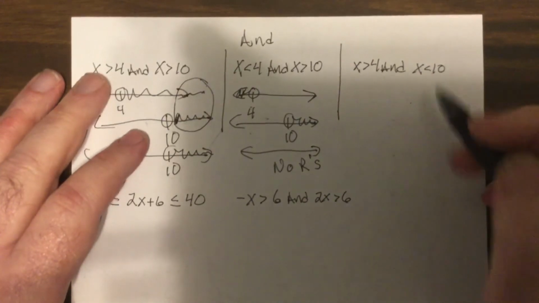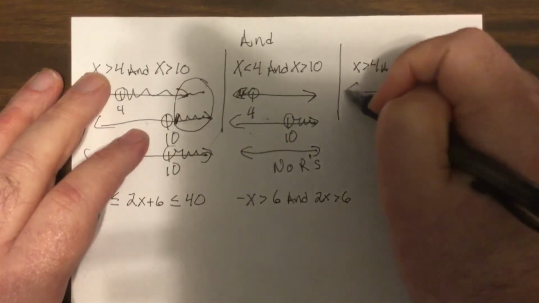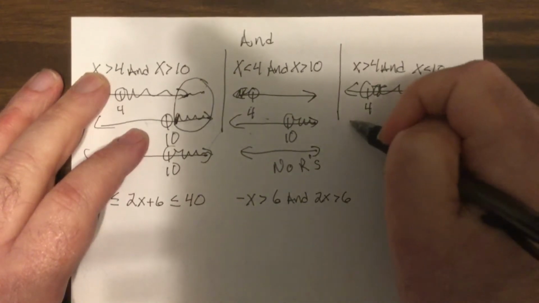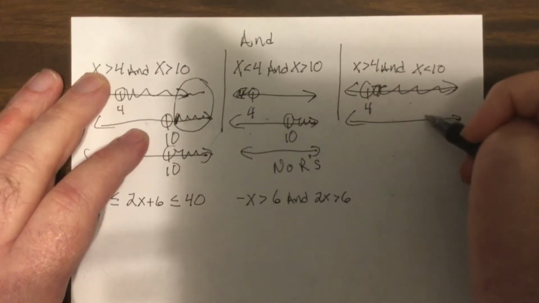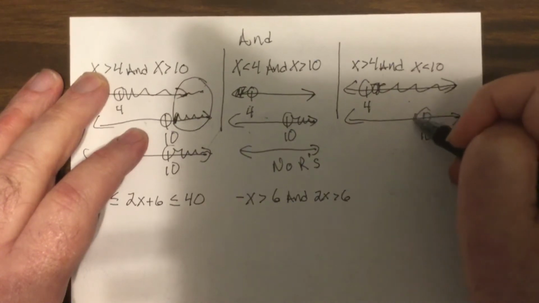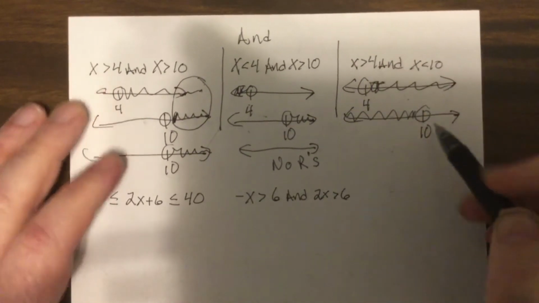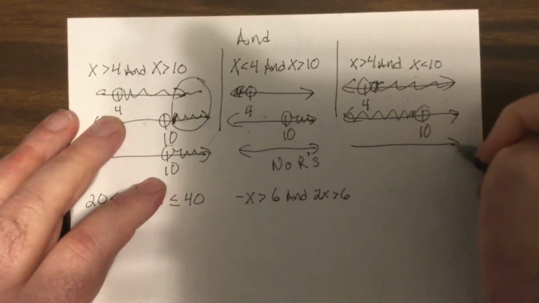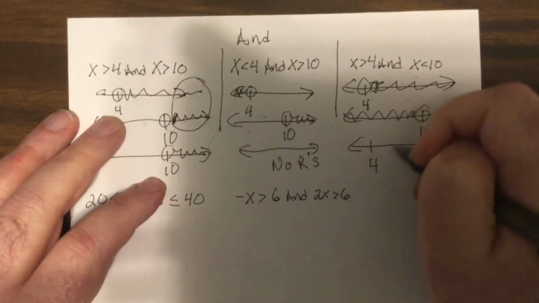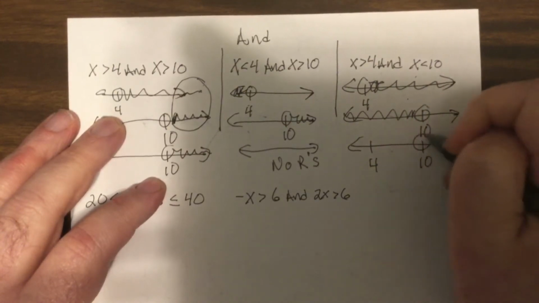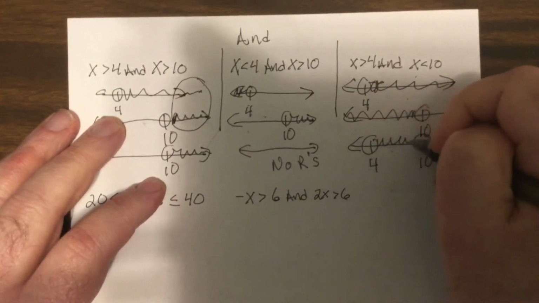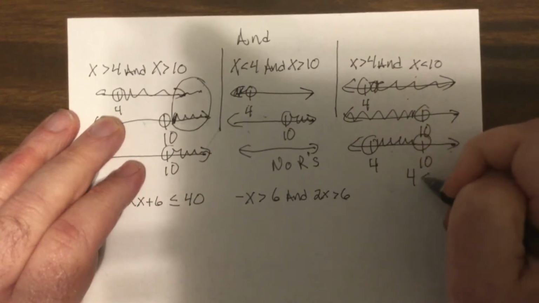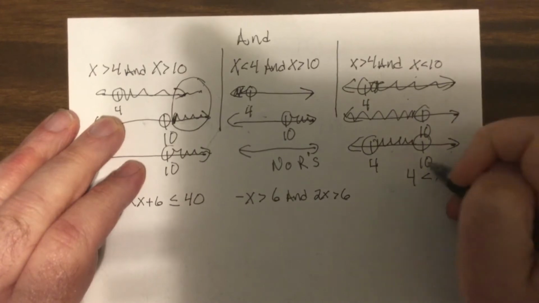Now this one, it's wherever they overlap, if you want to use that word. Where's there shading on both causes both to be true. So if they're opposite directions but overlapping, it's the overlapping. So it'd be everything between 4 and 10. Now the fancy way to write it is 4, the smallest number, is less than the variable, which is less than the biggest number.